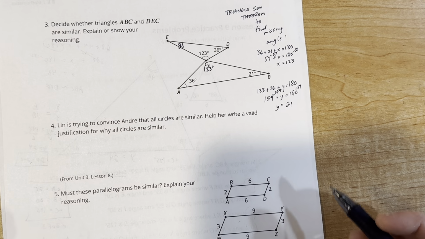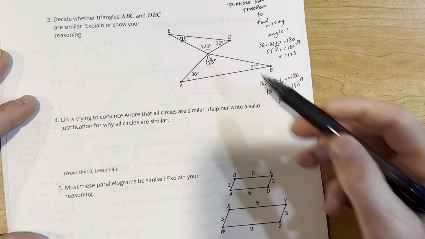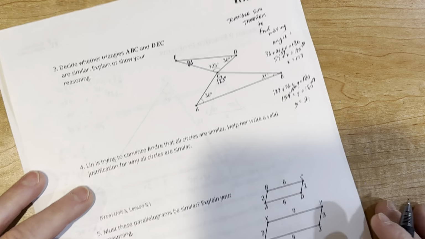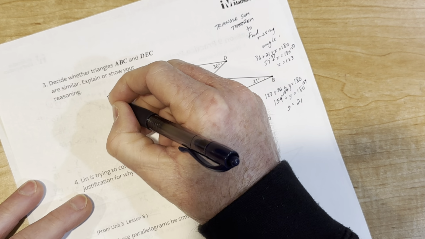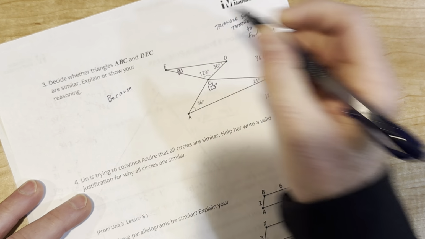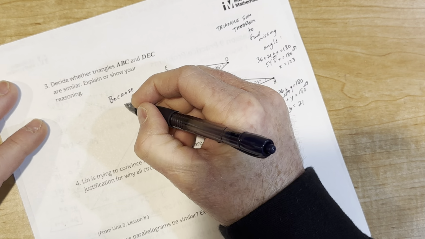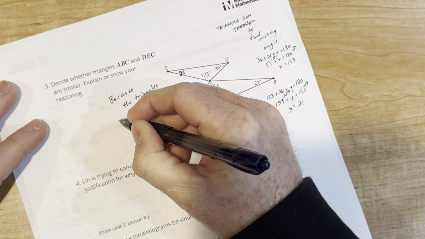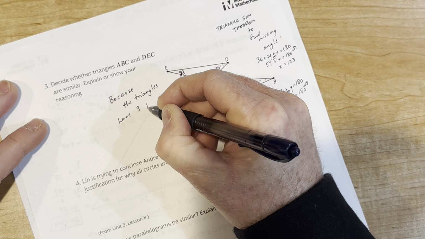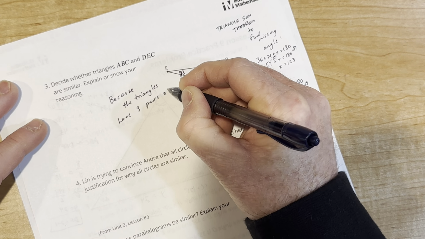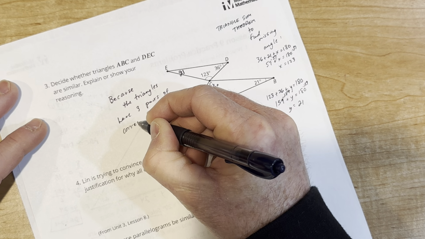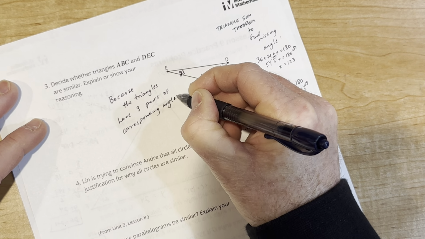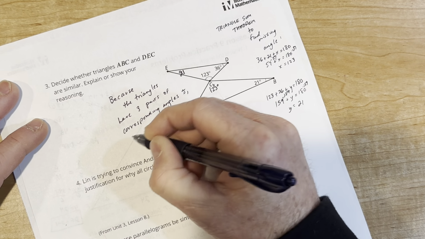All right, now these are all definitely similar. Or these two triangles are similar, because the triangles have 3 pairs of corresponding angles congruent, they are similar.